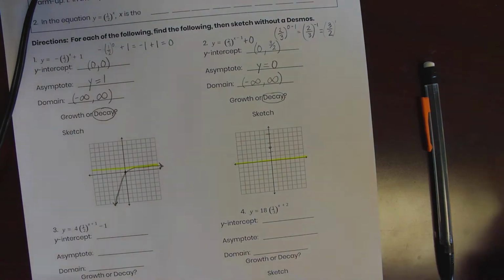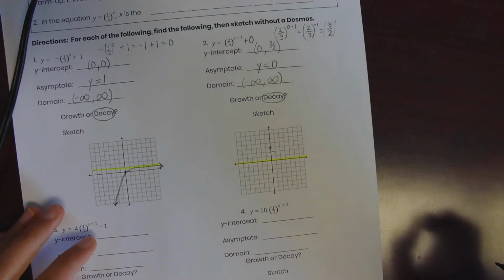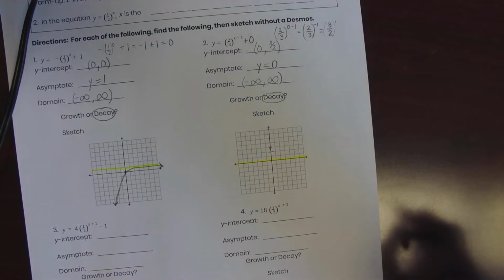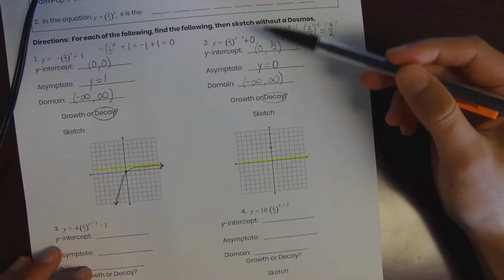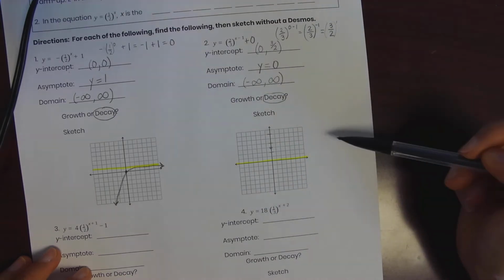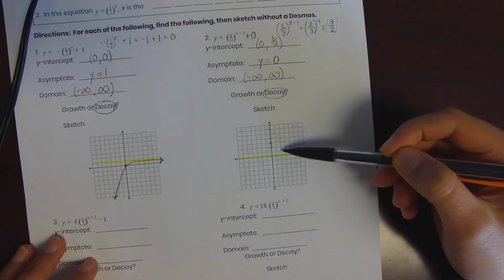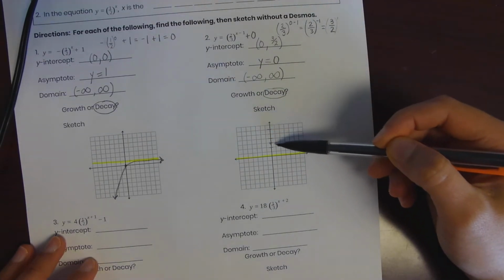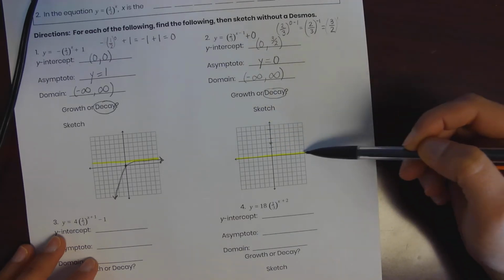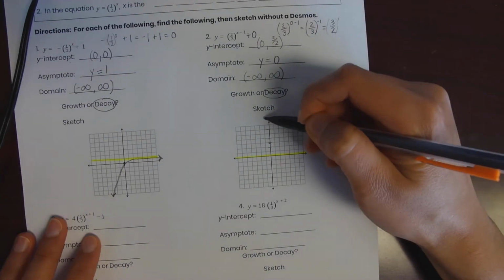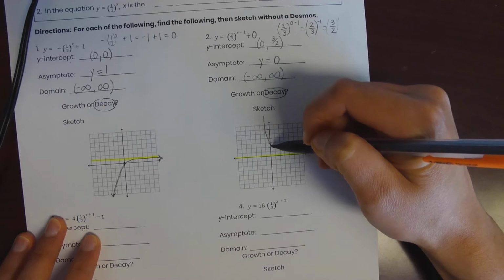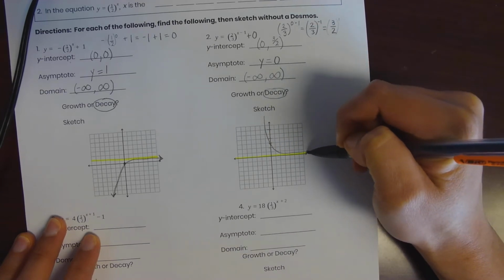Okay, so then when I go to draw this function, it's going to be decay. So remember, decay, we're coming from up top or from the bottom. And I know that I'm going to end up almost parallel, not quite, approaching this yellow line. So I'm going to be coming from up here, down through that point.